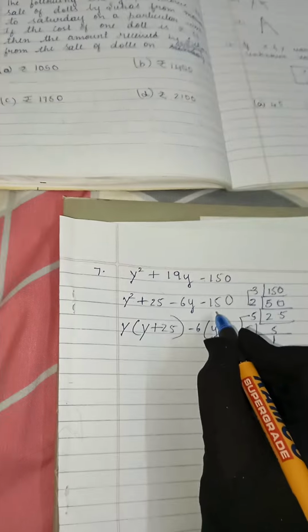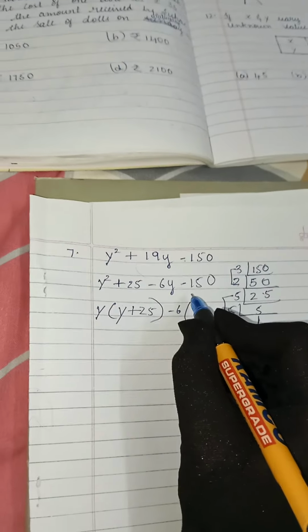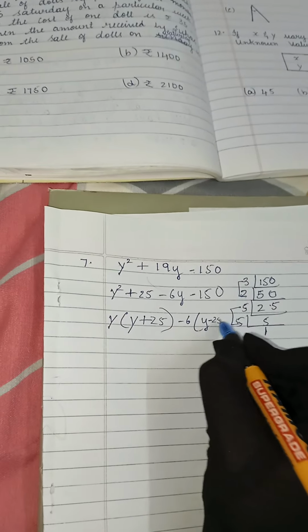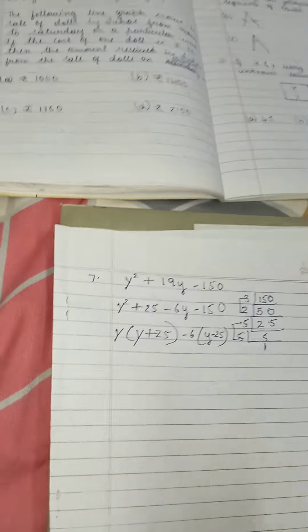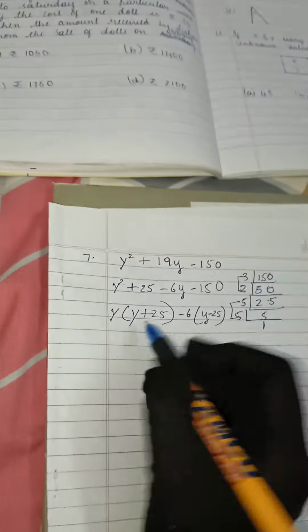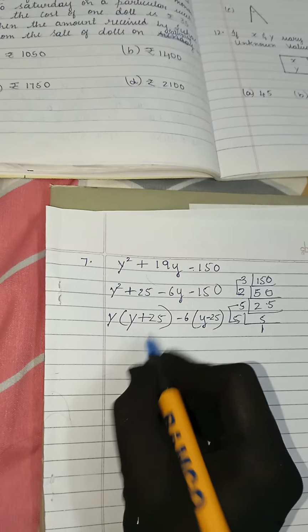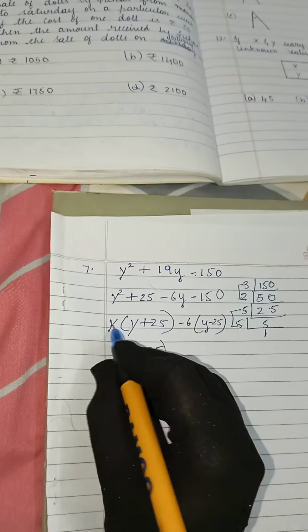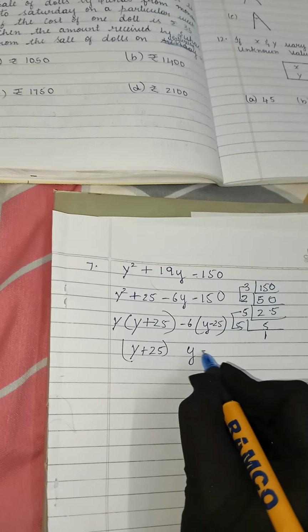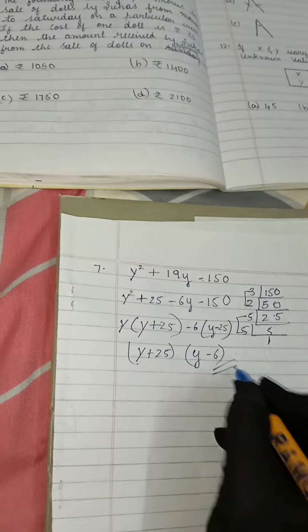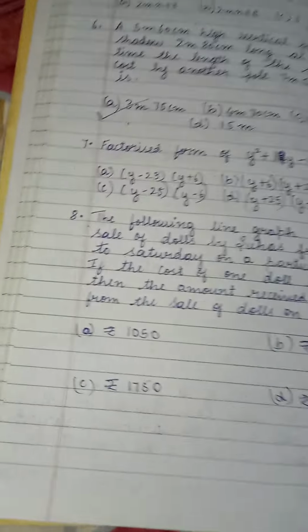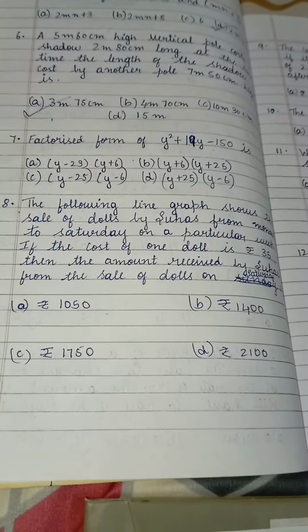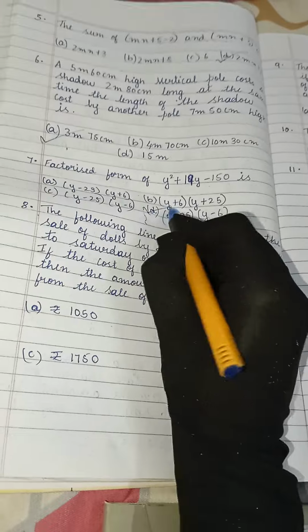Minus 6, how much is 150? 6 twenty-fives is 150, right? Simple, we got the answer here. The final answer is y plus 25 and this y and this 6, so y minus 6. So this is our final answer. Do we have the answer in the options? y plus 25, y minus 6. So option D is our final answer.